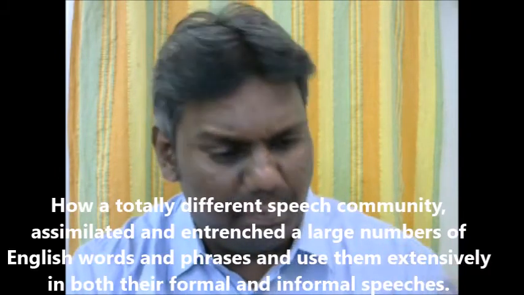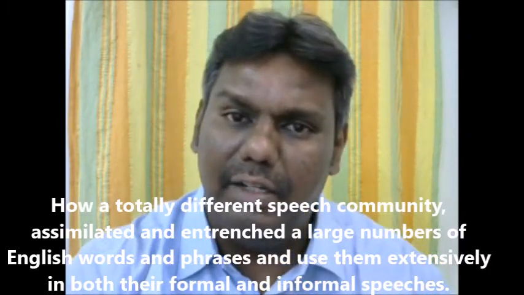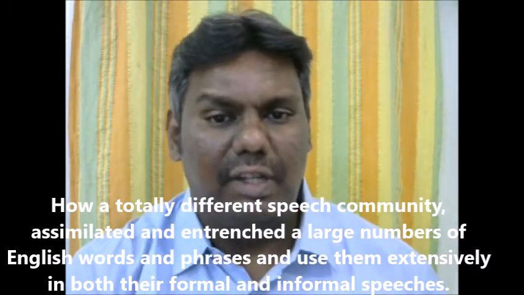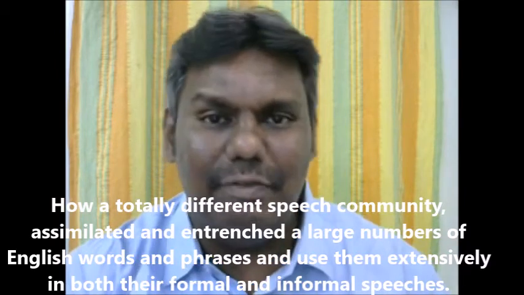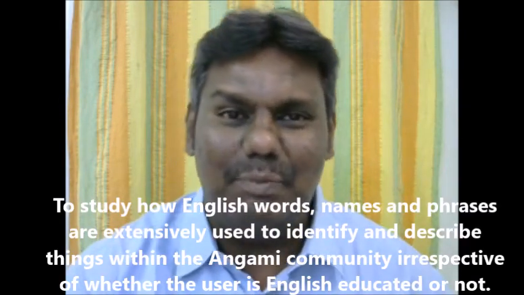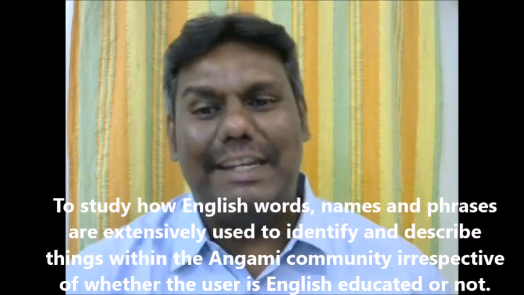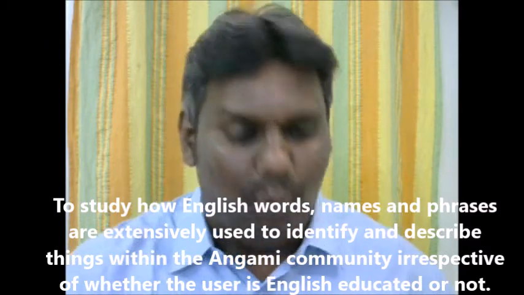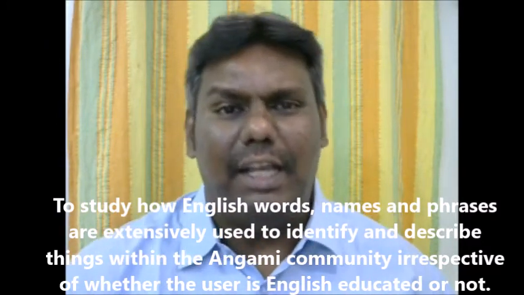Number three, how a totally different speech community assimilated and entrenched a large number of English words and phrases and used them extensively in both formal as well as informal speech. Number four, to study how English words, names, and phrases are extensively used to identify and describe things within the Angami community, irrespective whether they are educated or not.